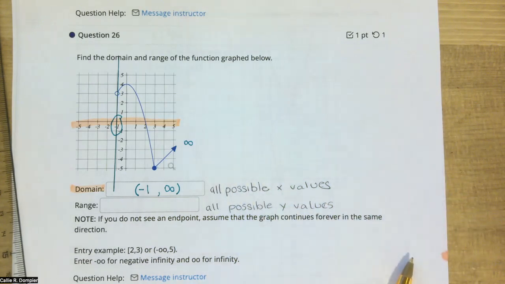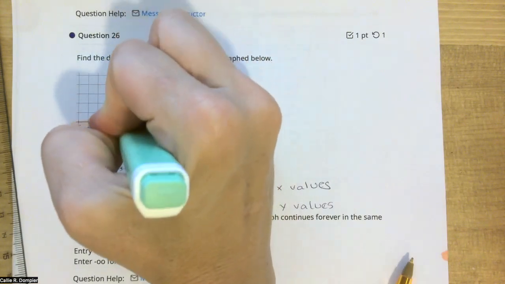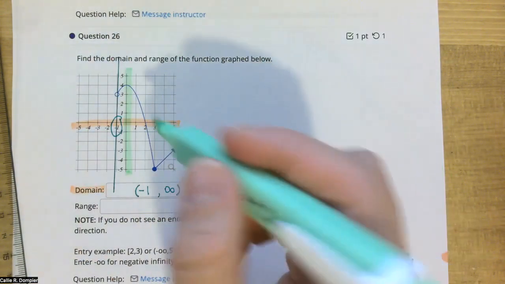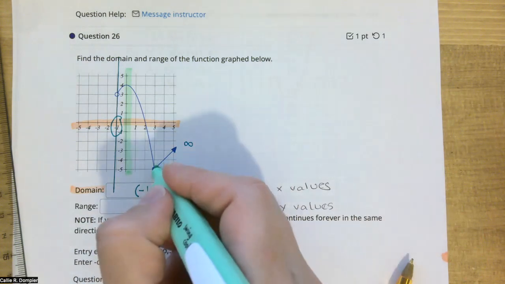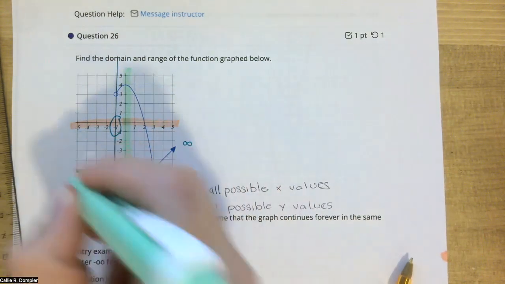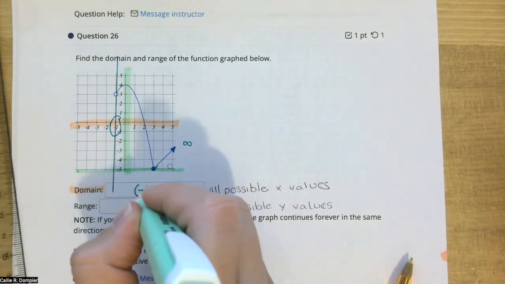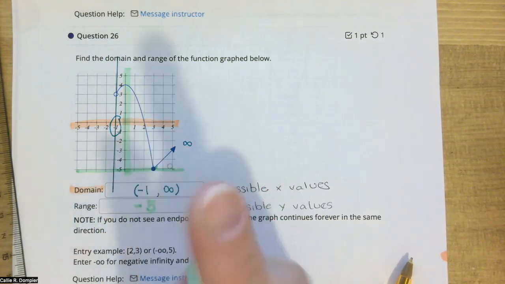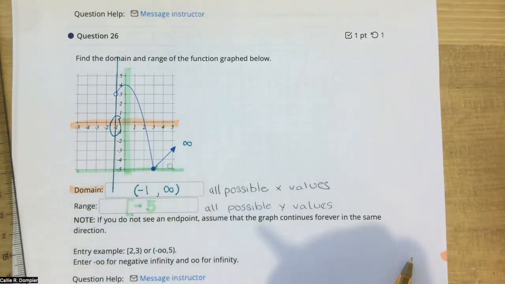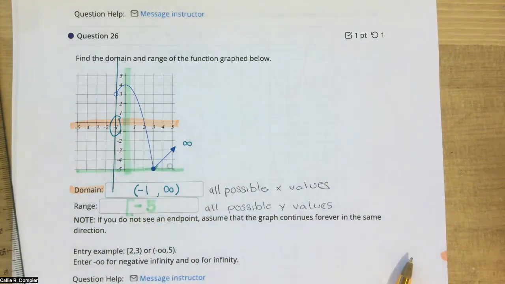Y values are up and down. So what of these are contained in this graph? Okay, start at the bottom. The lowest point is right here at -5. So the range is going to start at -5. It's a filled in circle, so I'm going to make it a bracket. It includes -5. And then where does it go?